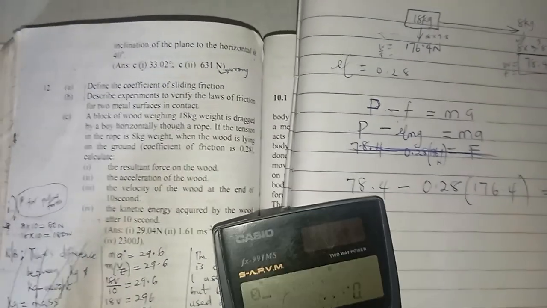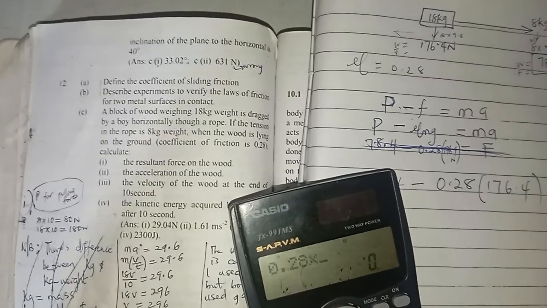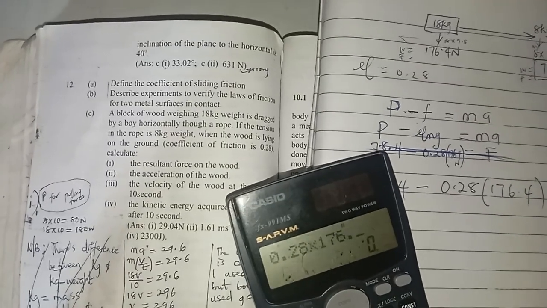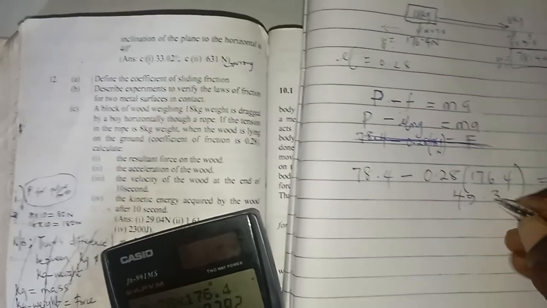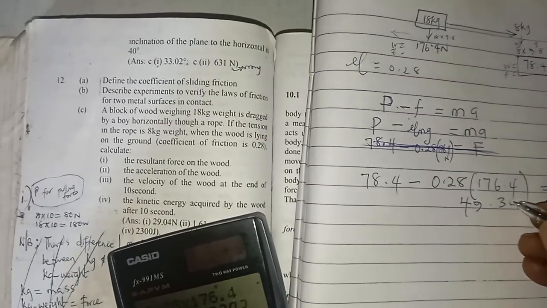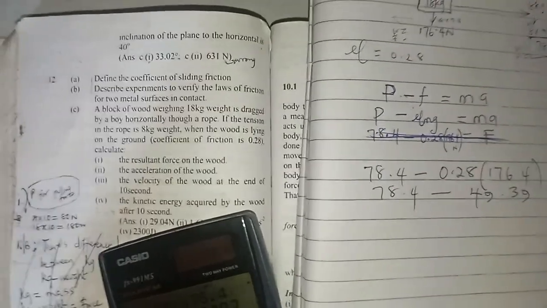So first of all, 0.28 times 176.4 is 49.39.